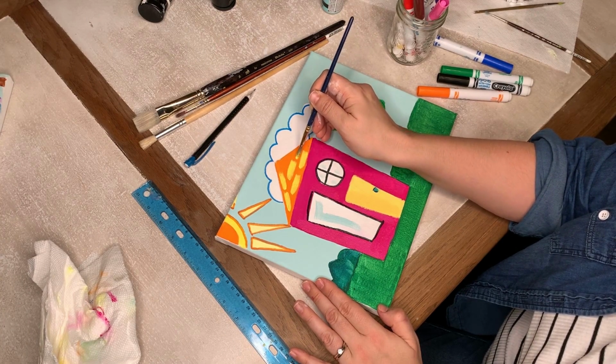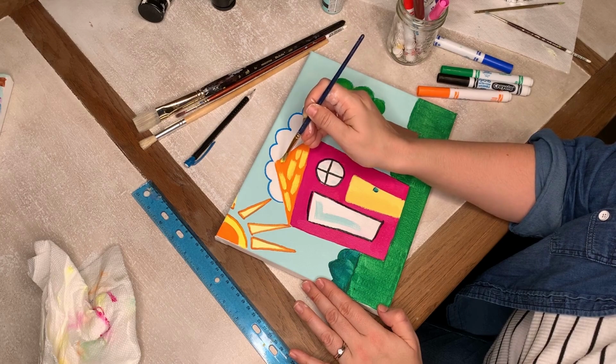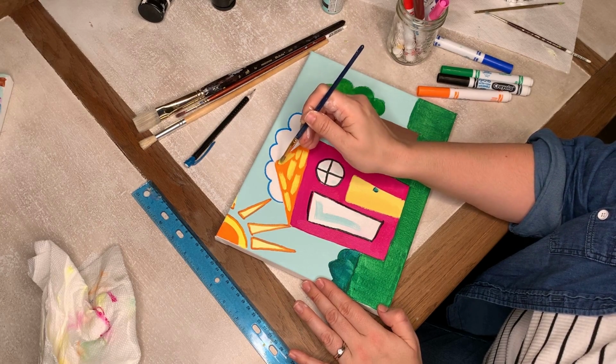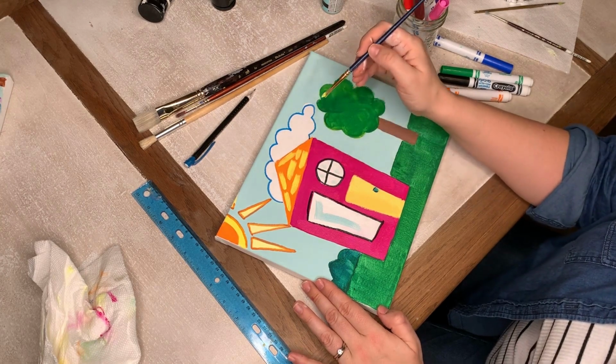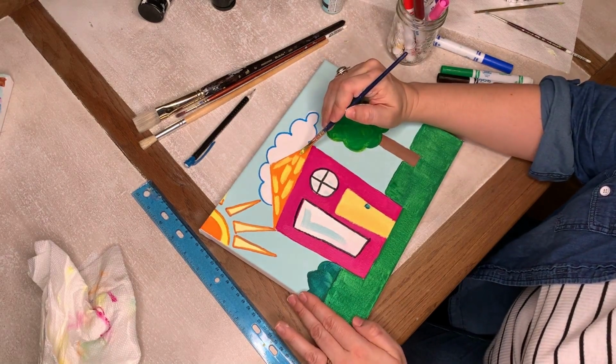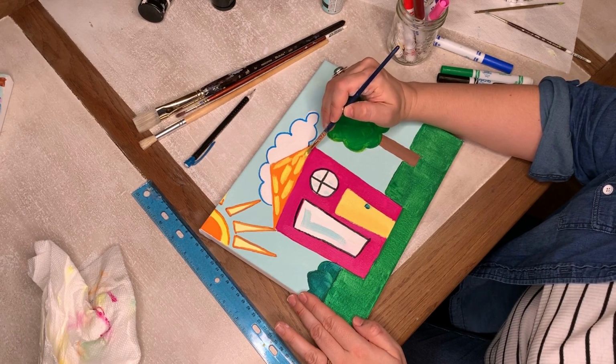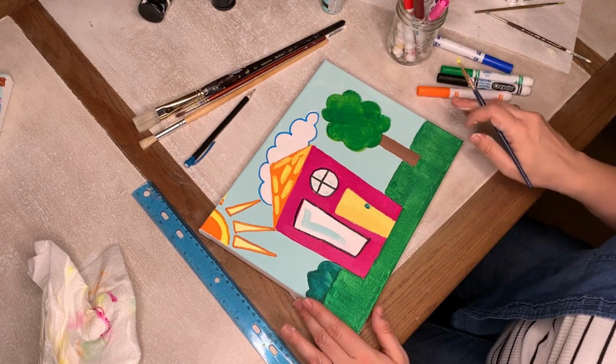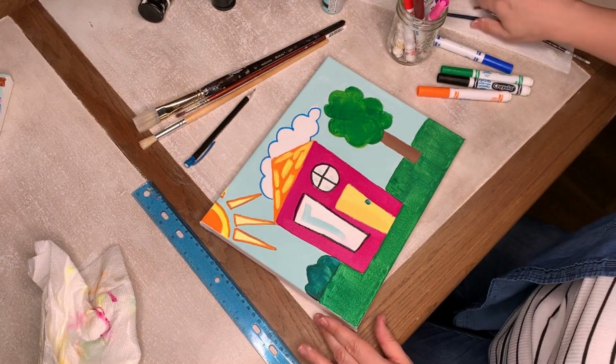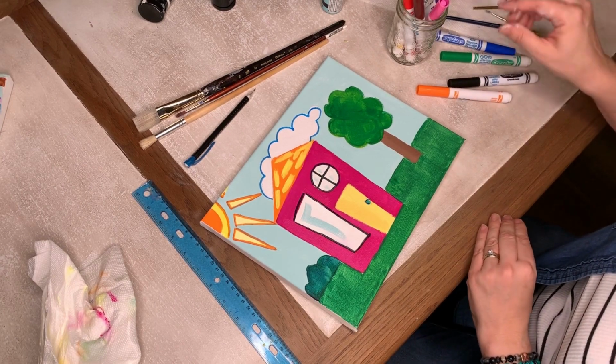So just go in and use your brush. Just put some lines where you want some interest, right? Put some in the corner here. Perfect. Okay, and then I'm going to go back to my markers, which I love.